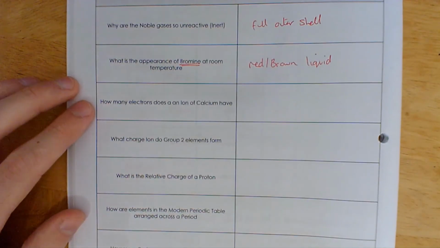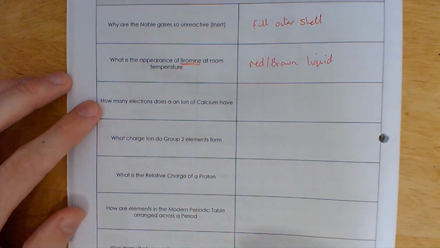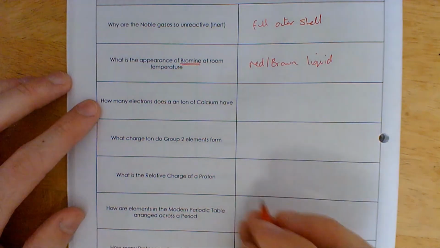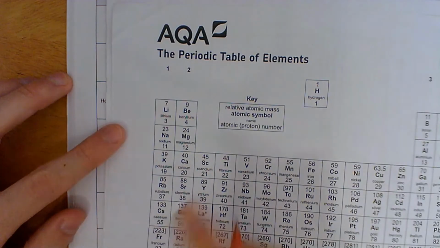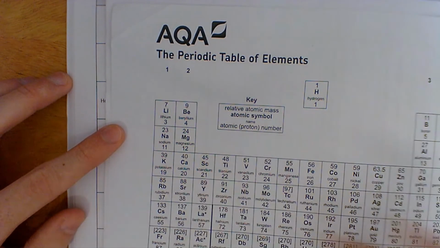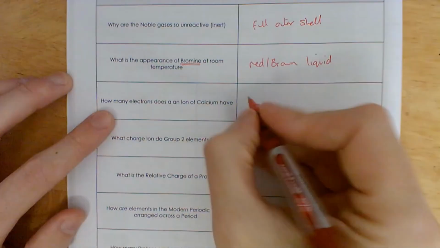How many electrons does an ion of calcium have? So it's an ion, so we just need to look at calcium on the periodic table. So grab a periodic table quickly. Calcium has 20 protons, so it will have 20 electrons.